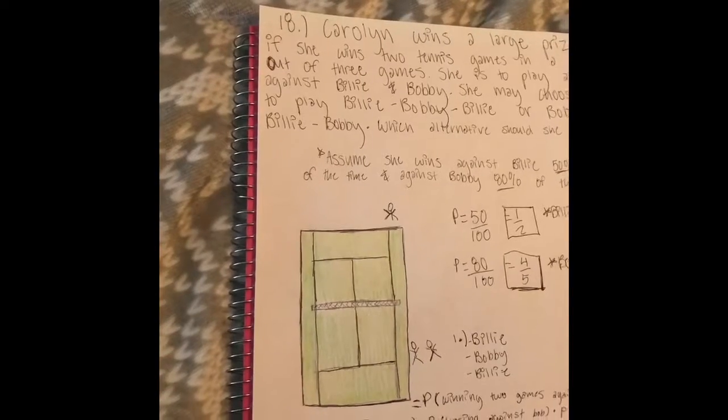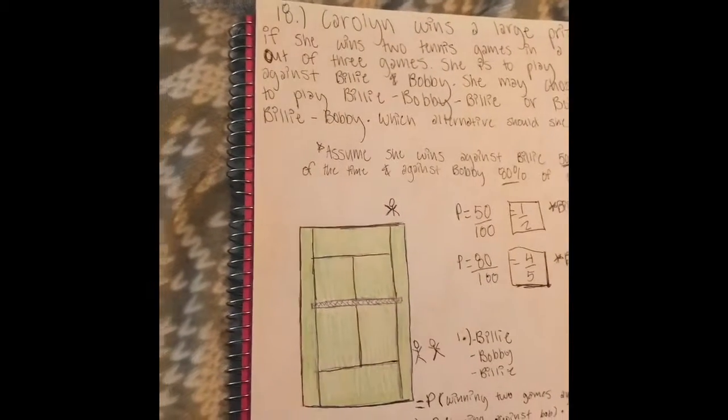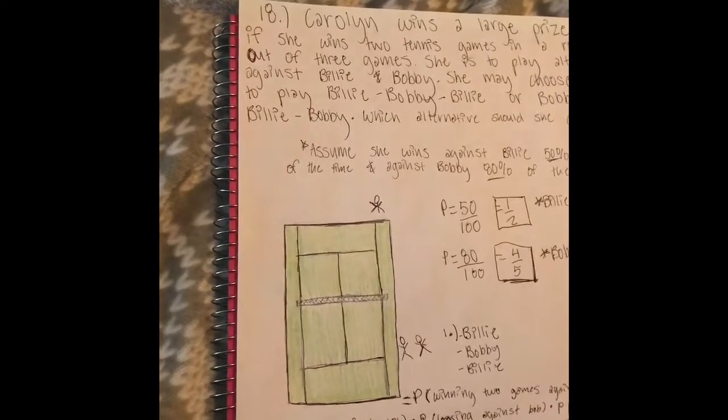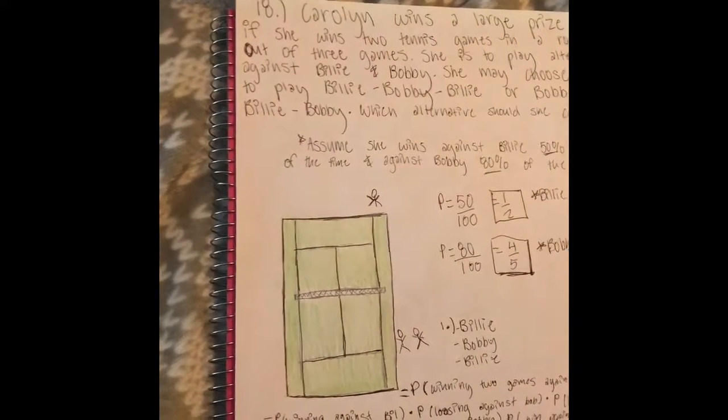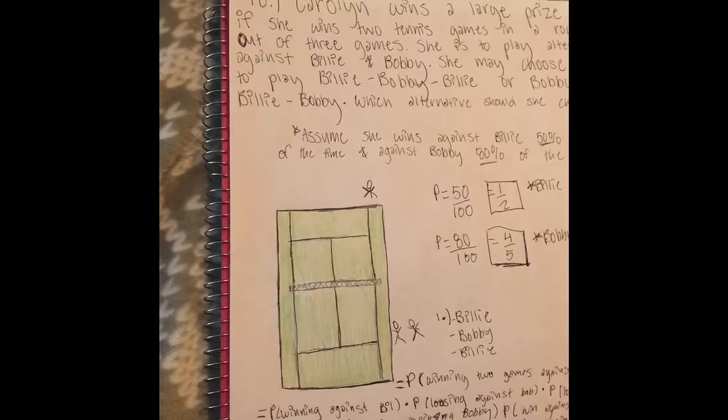And we're just going to continue with that down the line, as you can see here. So we have 1/2 probability of winning against Billy plus 1 minus 1/2 times 4/5 times 1/2.